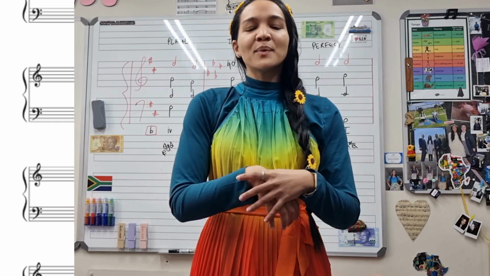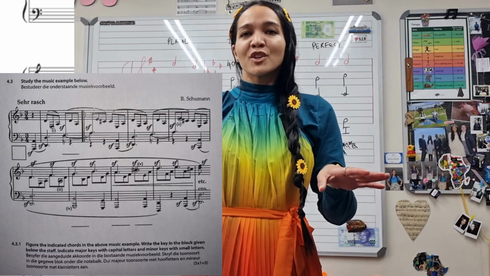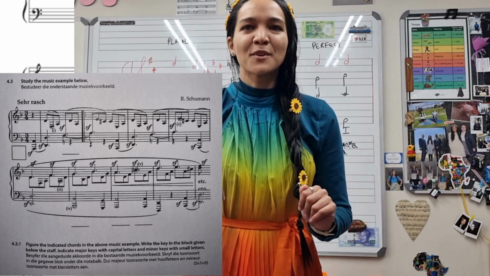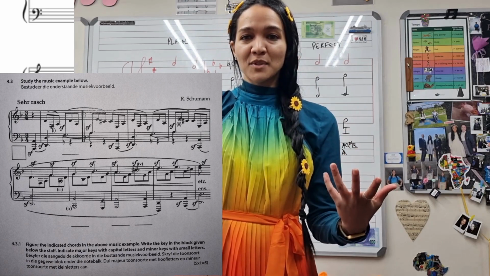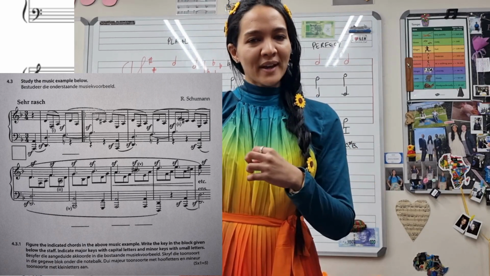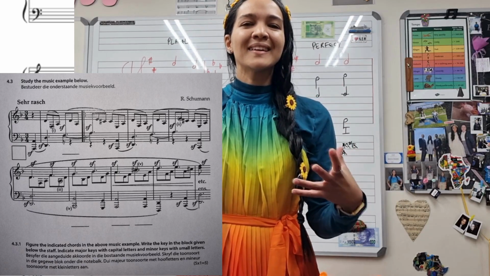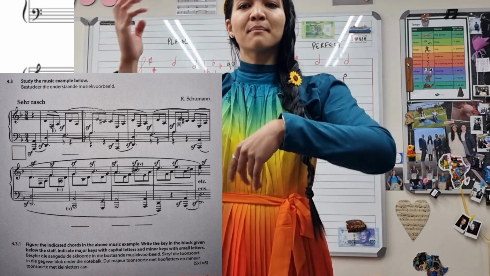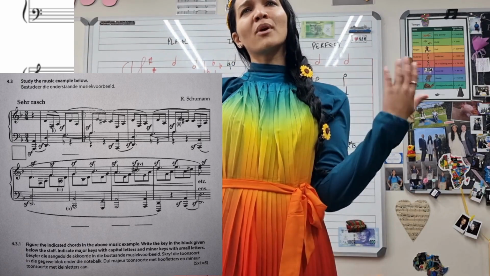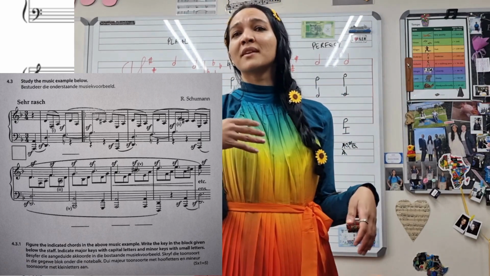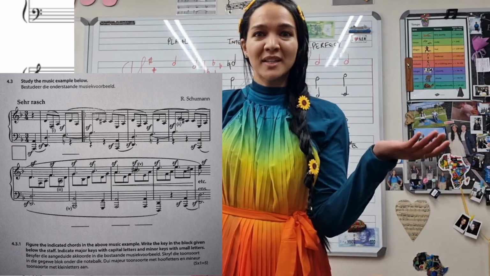Then next we're given another sub-comprehension layer. It says study the music example below, and then we are asked yet again to figure the indicated chords in the music example. Then we need to write the key in the given block, as well as indicate yet again major keys with capital letters, minor keys with small letters. And if we were given a major key before, we were probably going to get a minor key now, and if we were given a minor key before, we will probably get a major key now.